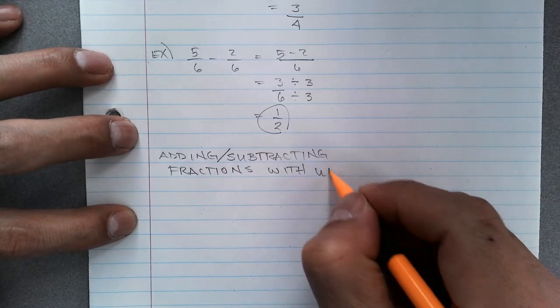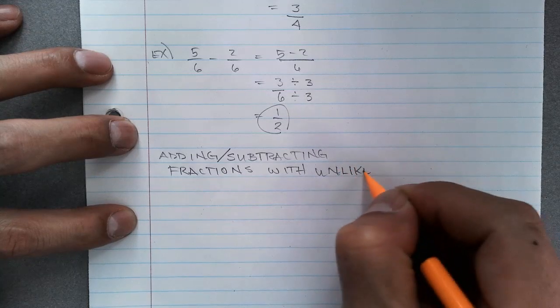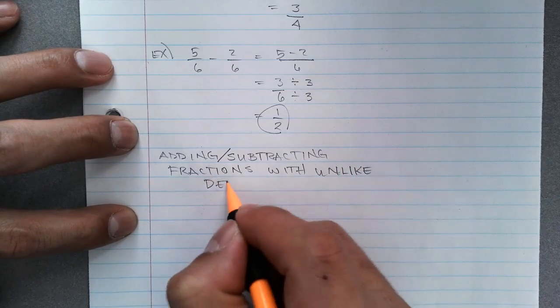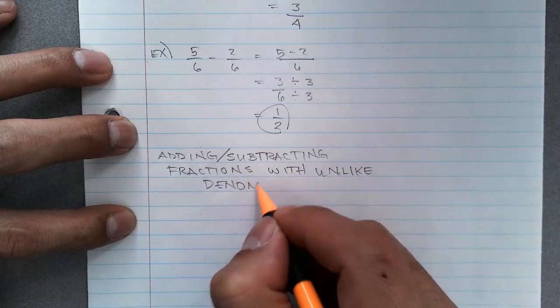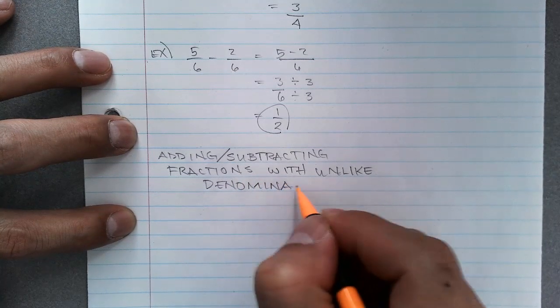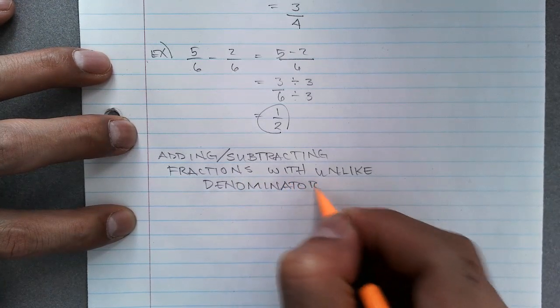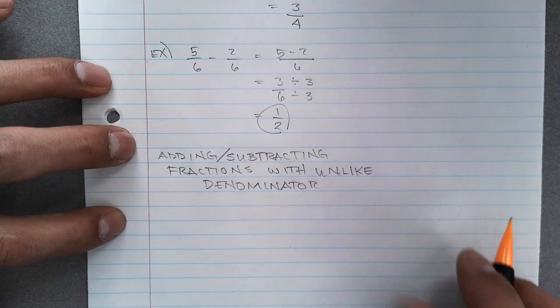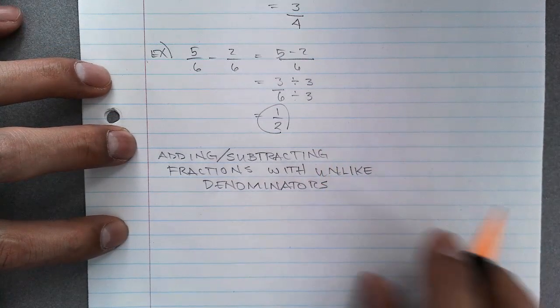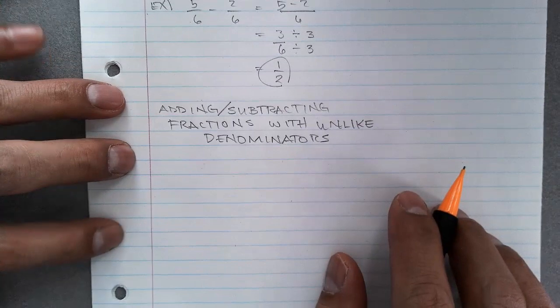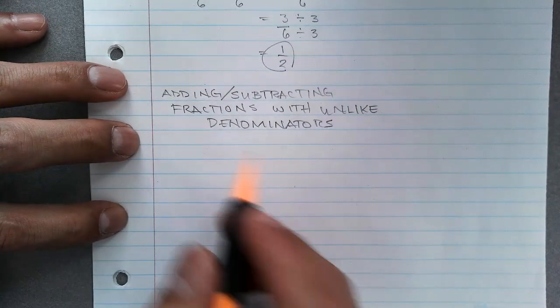Okay, so this is our focus next. How do you find LCM or LCD? Lowest common multiple and lowest common denominators.